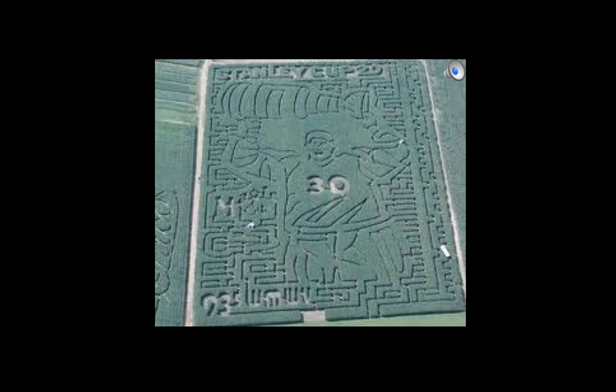That's just the beautiful Bruins from 2011. Nice corn maze.